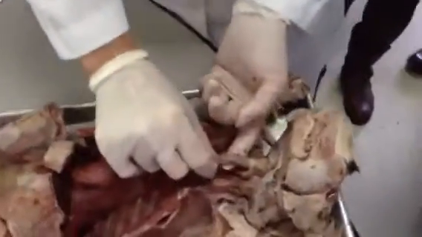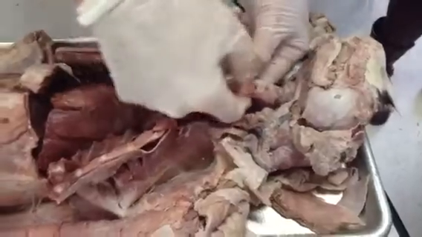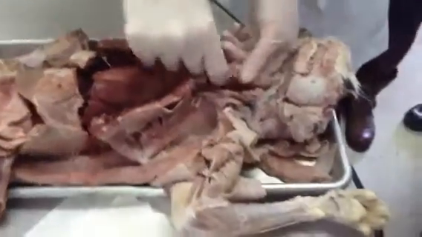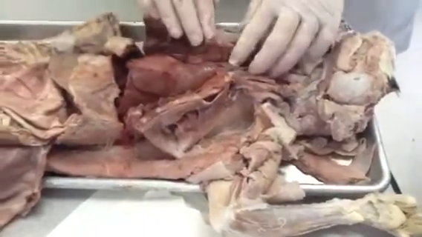Deep to the trachea is the soft esophagus. This is part of the digestive system, going from the mouth to the esophagus. It's the food tube that moves the food down here into the stomach.